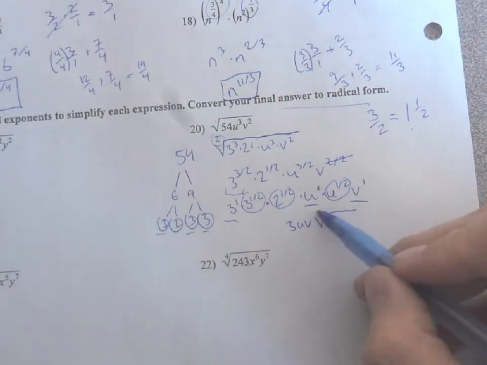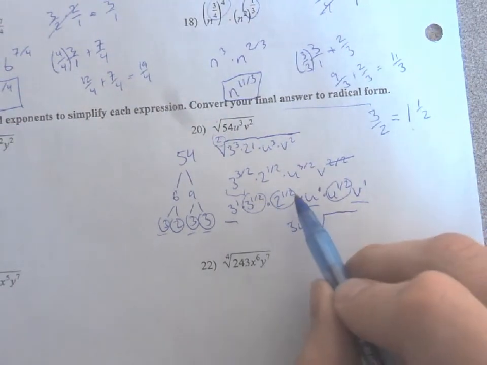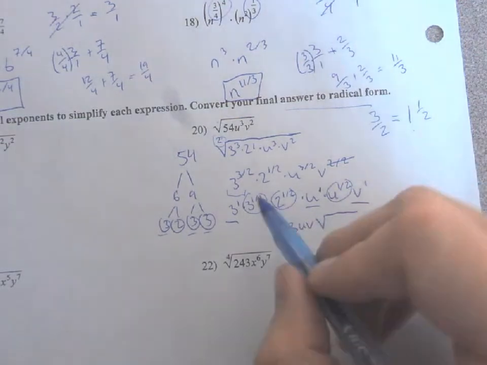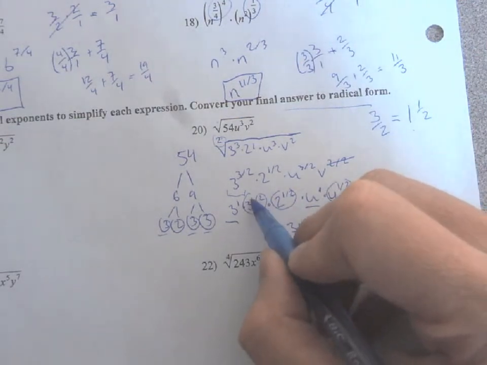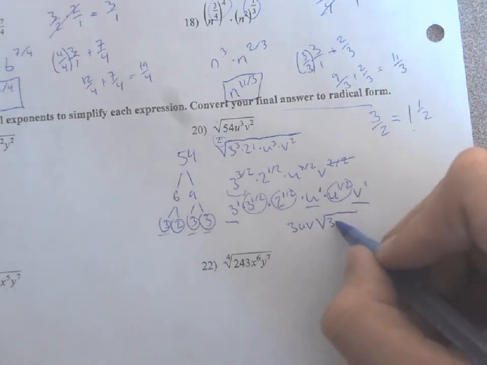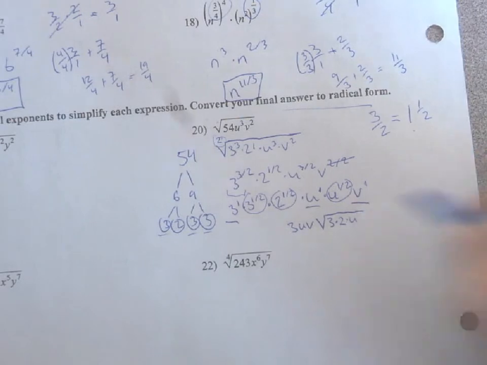So I'm not going to write the 2 there because we don't usually do that, but this is a square root. The fact that there's a fraction with a 2 on the bottom tells me that the rest of the stuff needs to be in a root. And then I have 3 to the 1, or just 3. I have 2 to the 1, or just 2. And then I have u to the 1, or just u.